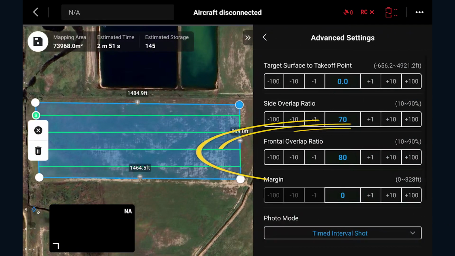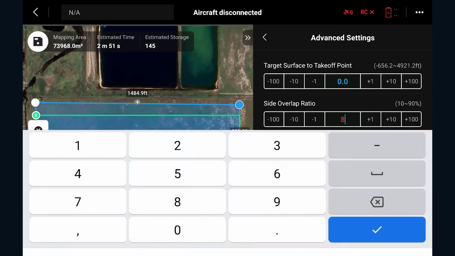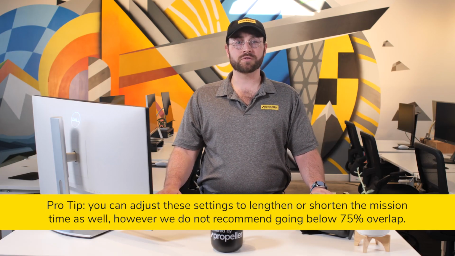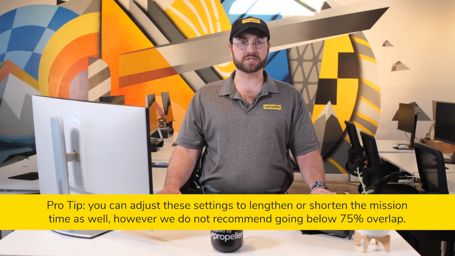Be sure to set your front and side overlaps to 80%. This helps ensure that the models generated are good quality and high accuracy. Pro tip, you can adjust these settings to lengthen or shorten your mission time as well. However, we do not recommend going below 75% overlap.